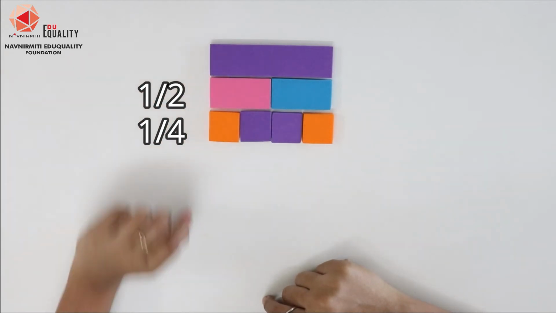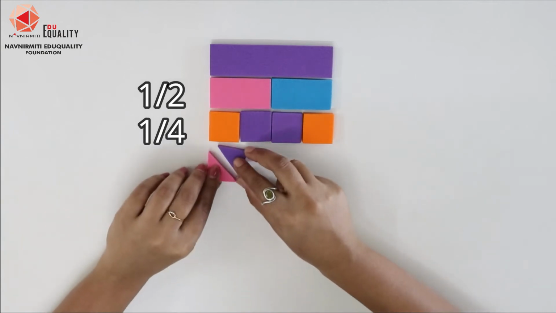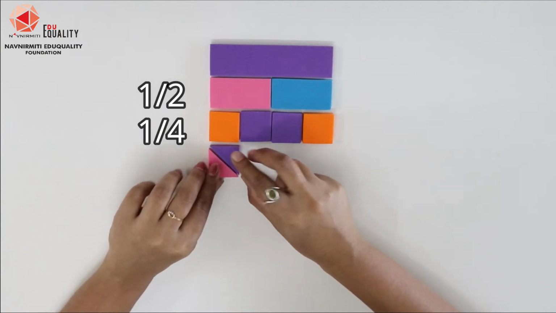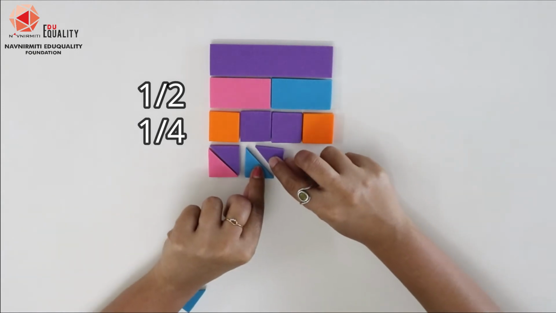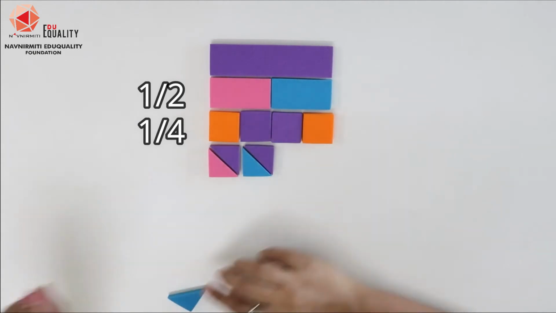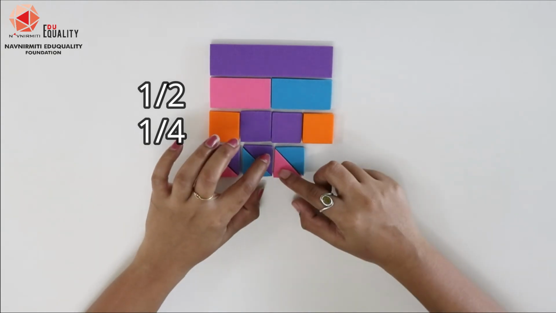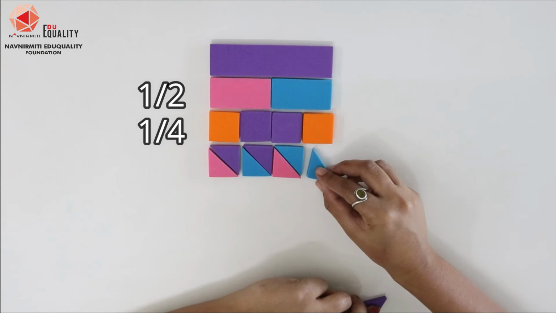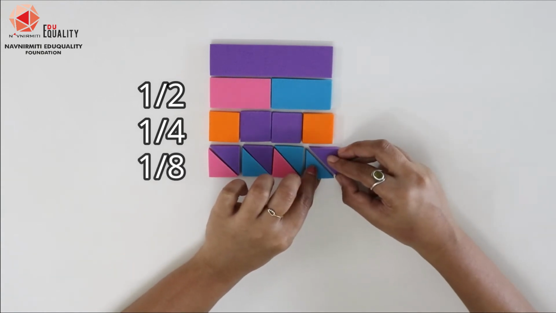Now the same chocolate bar has to be divided equally among 8 people. So we have 8 equal parts of this whole chocolate bar. And each part is called 1/8.